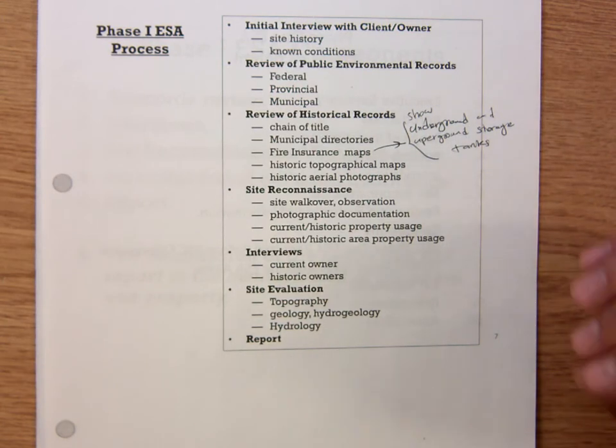Sometimes, for example, the site might have had a previous client who was using the site for some sort of manufacturing or agriculture. They may actually have some storage tanks somewhere that were removed but never reported. So looking at the chain of titles, it's very important to find out who owned the property and what kind of activities were actually going on in the property.